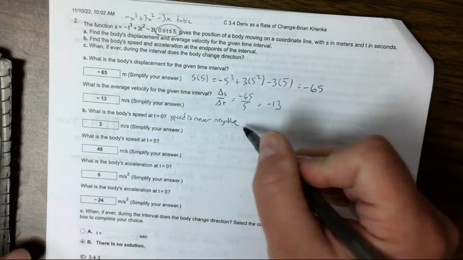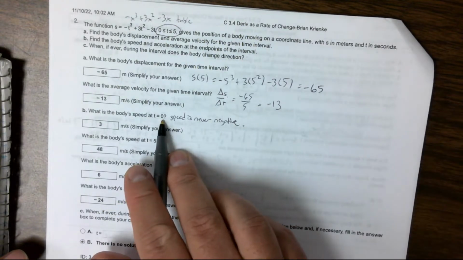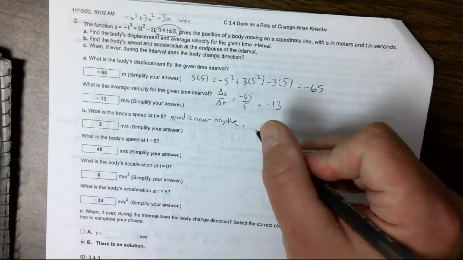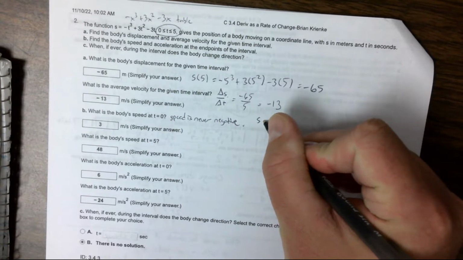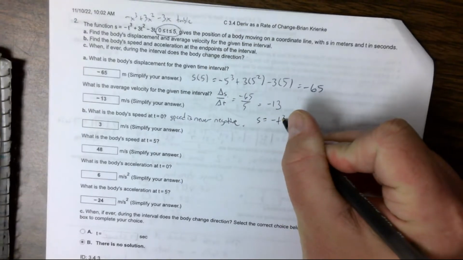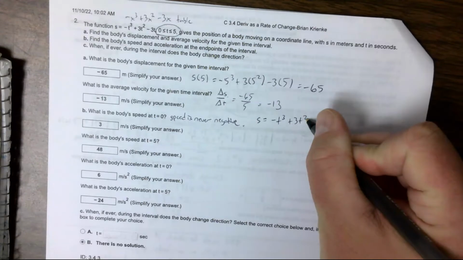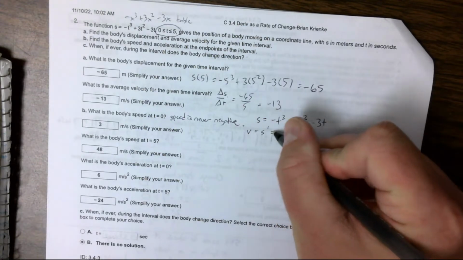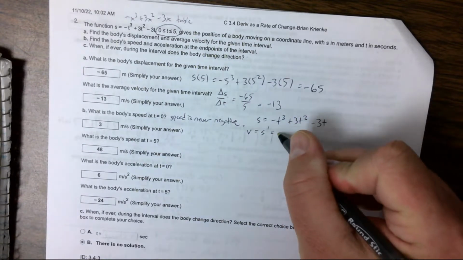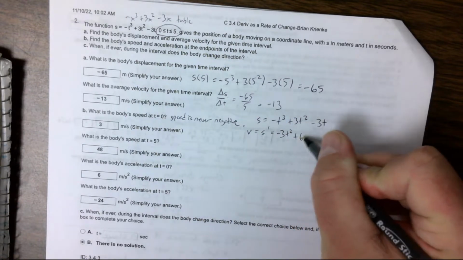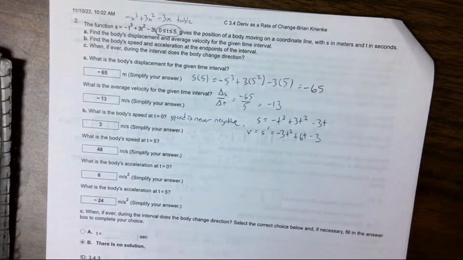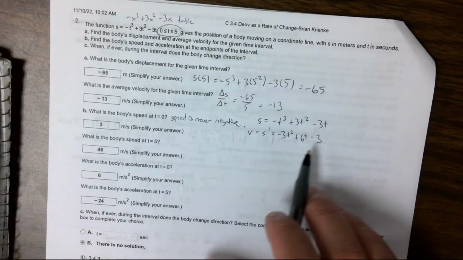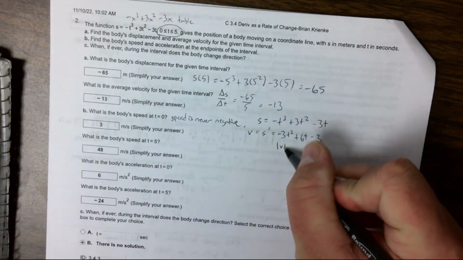Okay. Now we need the speed at t equals 0. So the first step would be, if s is negative t cubed plus 3t squared minus 3t, then your velocity, which is your s prime, is negative 3t squared plus 6t minus 3. So then at t equals 0, it's just going to be the absolute value of your velocity, which would be 3.